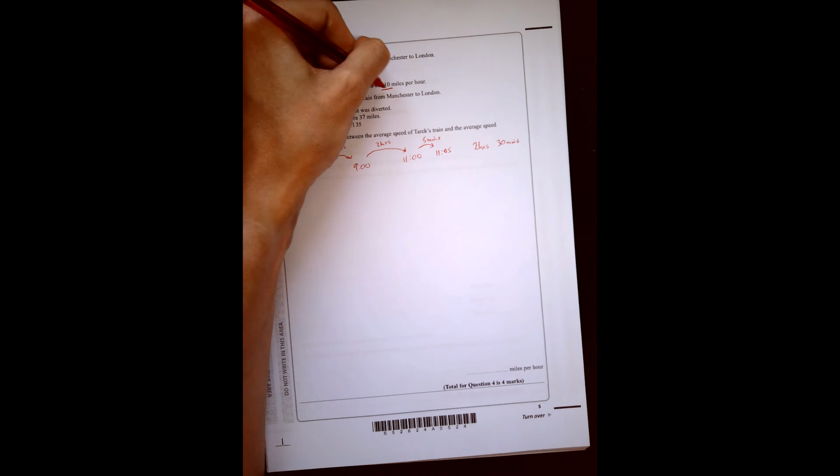On Wednesday, Gil travelled by train from Manchester to London, so the same places. Also left at 8:35 but was diverted. The train had to travel an extra 37 miles. Okay. We've also got, just going back to the first part, that Tarek's train was 110 miles per hour, so this is looking like a speed distance time question.